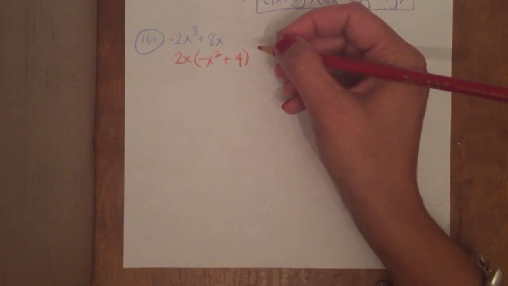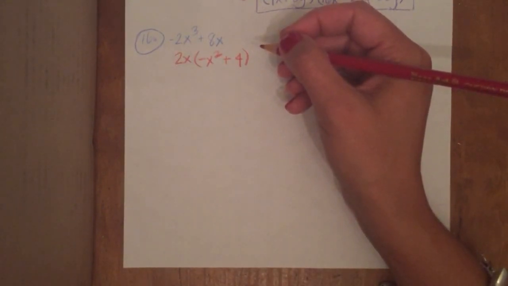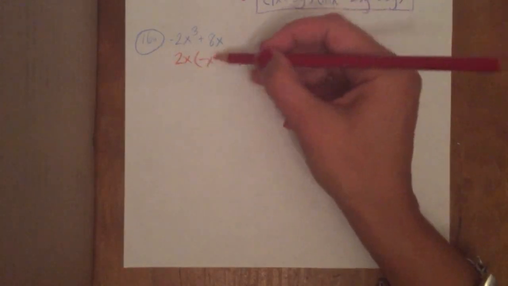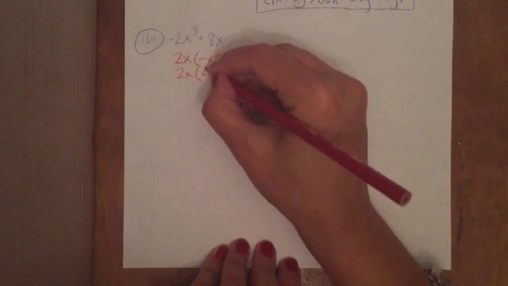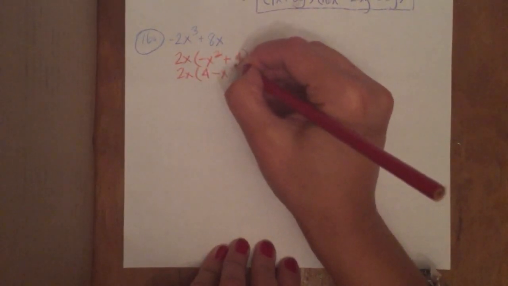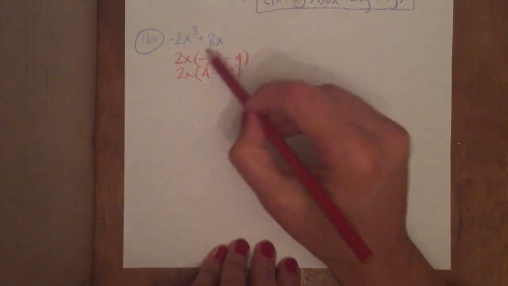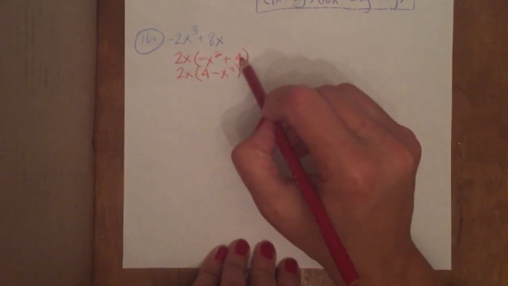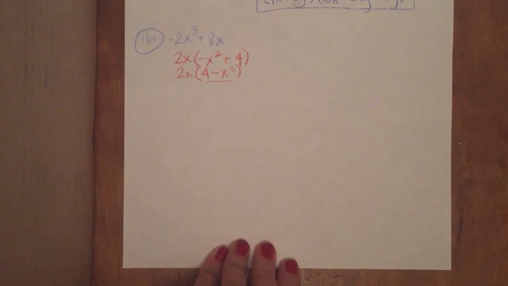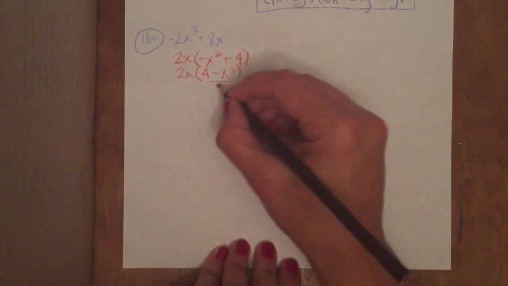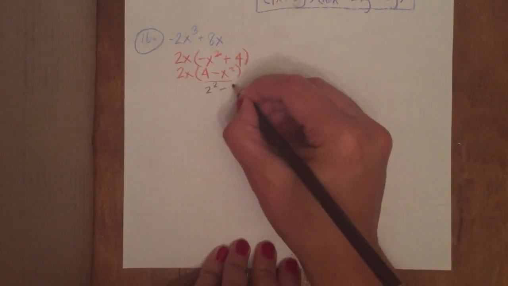Now, if you rearrange these, this is actually a difference of 2 squares. There's 2 different ways you can do this. I can rearrange these terms here. And I can make this 2x, 4 minus x squared, just by switching them, because that's still negative x squared positive 4. And this becomes a difference of 2 squares. So this is actually the same thing as saying 2 squared minus x squared.